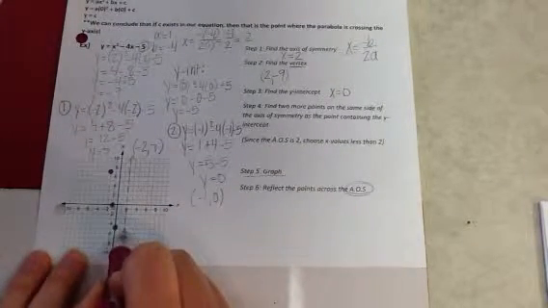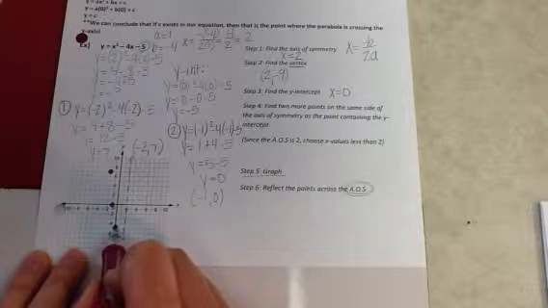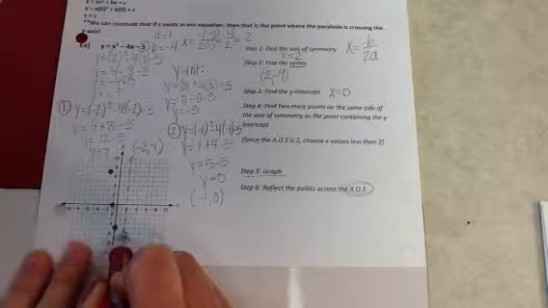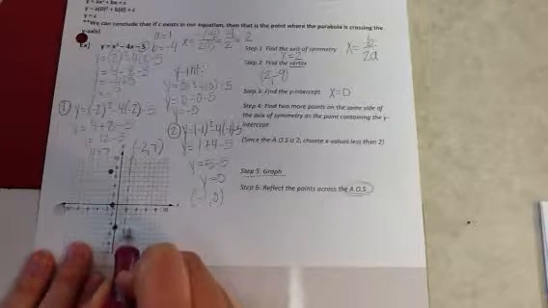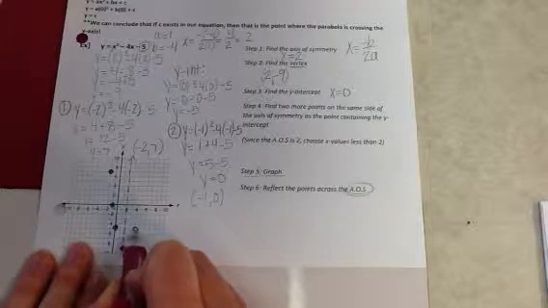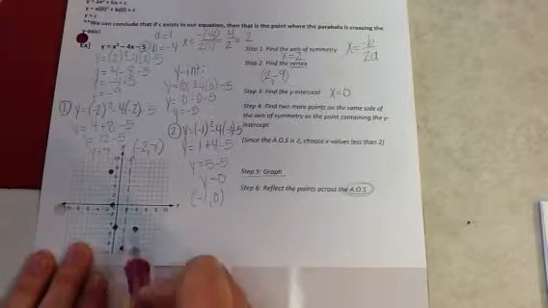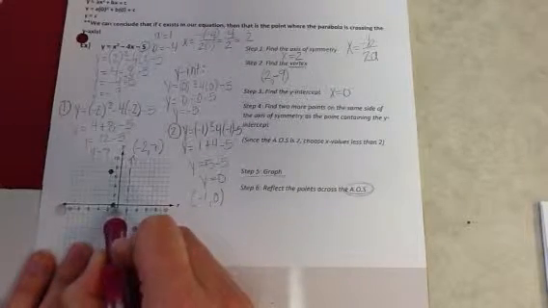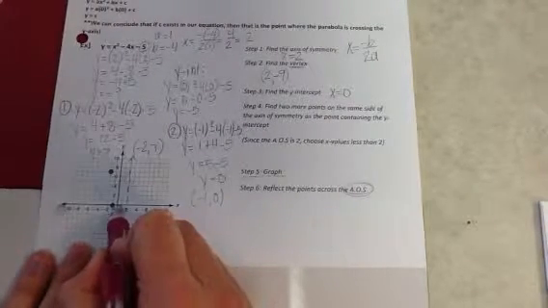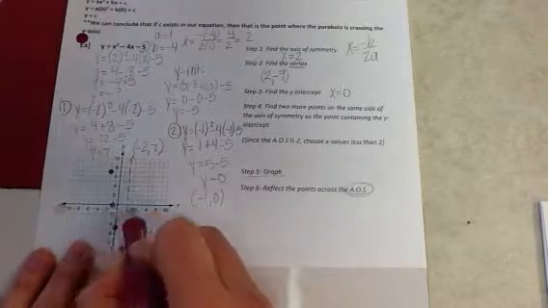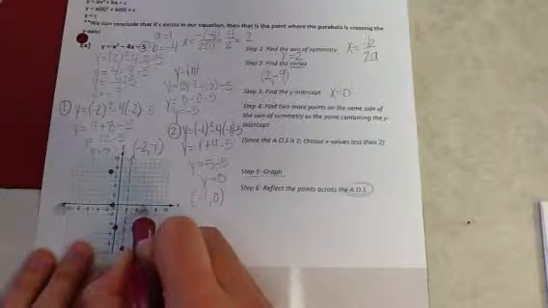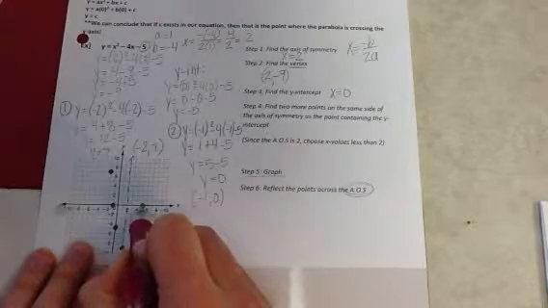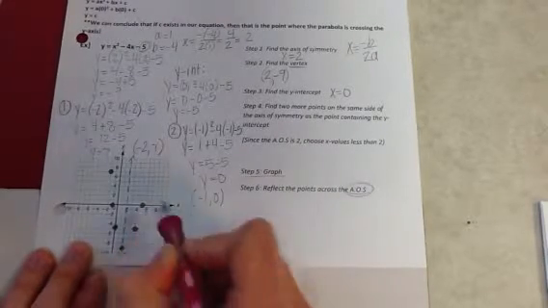So I'm going to look at this point here. Look at your axis of symmetry. This point is 2 to the left of my axis of symmetry. So to reflect it, I'm going to start at my axis of symmetry and go 2 points to the right, staying at my same y value. So now that's 4, negative 5. Okay, this point here is 1, 2, 3 to the left of my axis of symmetry. Start at your axis of symmetry, go 3 to the right. So that point is 5, 0.